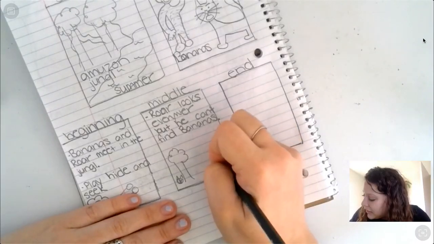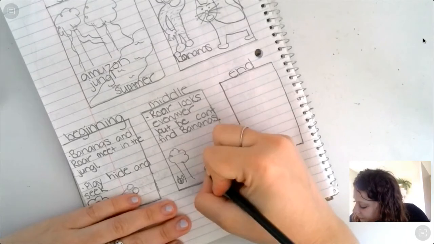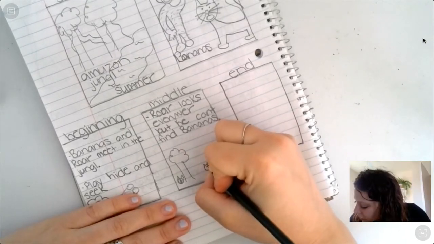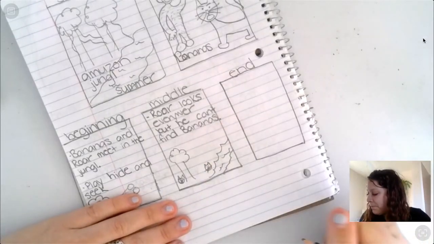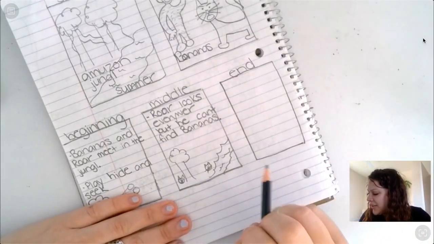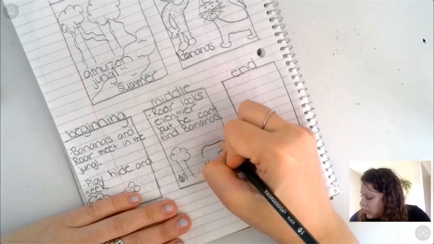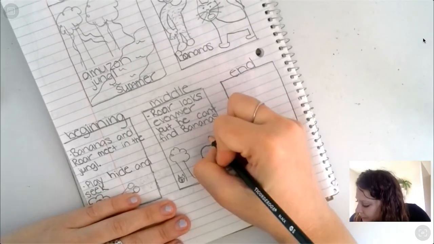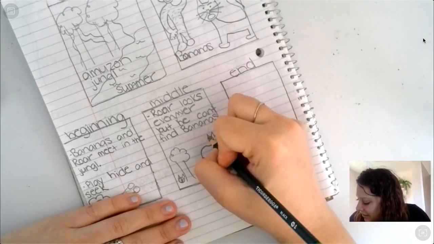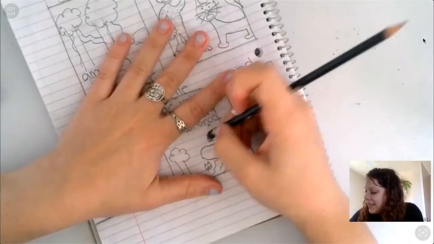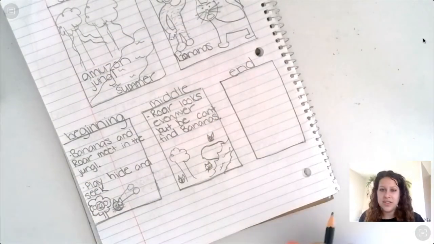He looks in the river. No Bananas. He looks behind the rock. No Bananas. He can't find Bananas the monkey anywhere he looks.